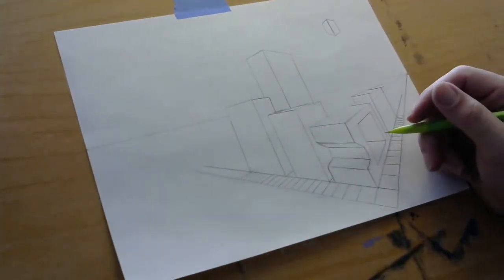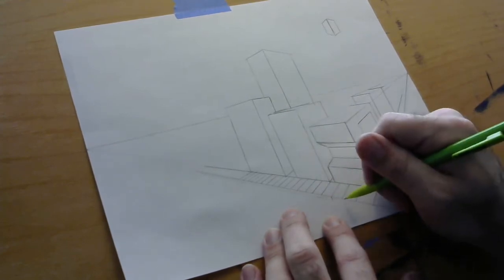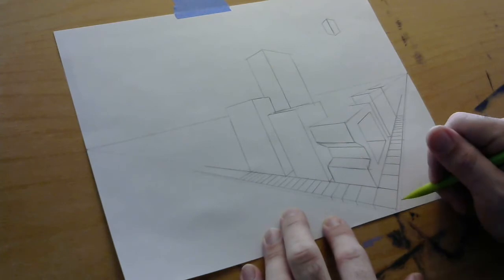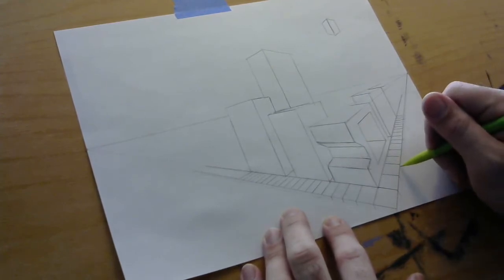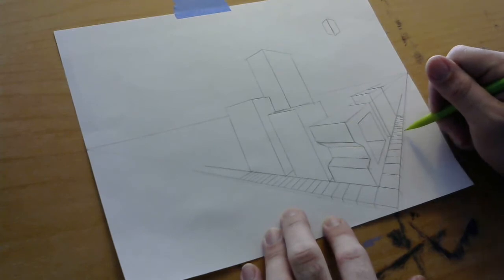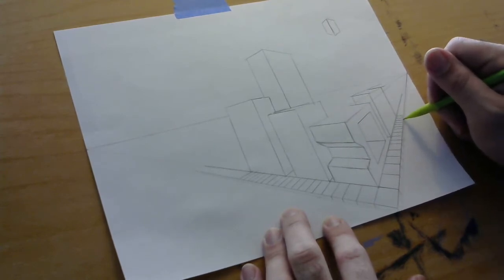So one important element that I've left out is the fronts of the sidewalk. The fronts of the sidewalk go straight up and down. And you can use your ruler, or you can just freehand these like I'm doing here. Just make sure to keep them all parallel. And as we get further back in space, of course, they're going to get closer together because they're just following the lines that we've already made.